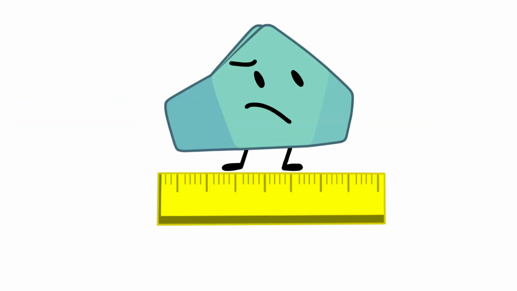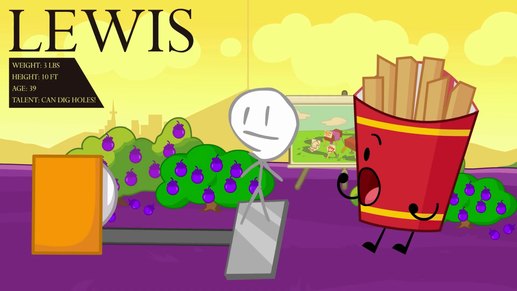With that out of the way, we can start measuring characters. This will be useful to measure other things later. In BFDI 7, when Lewis is introduced, there is a box on the top left of the screen that says that his height is 10 feet, which is 3.048 meters. We can then use Lewis to measure Fries and FSB and those to measure other things.